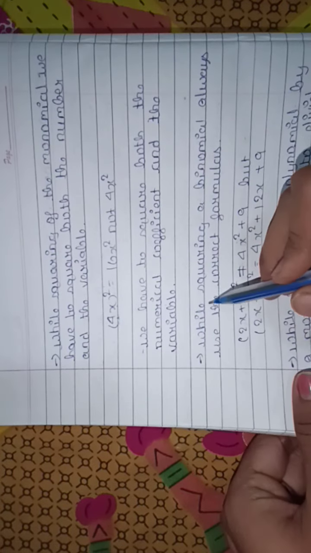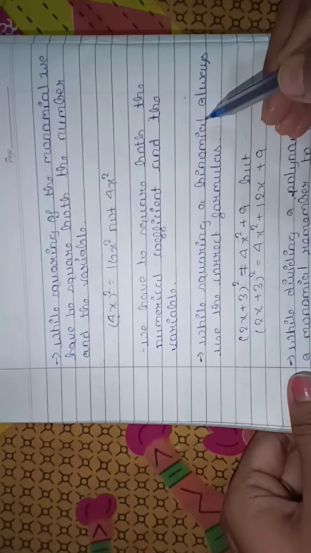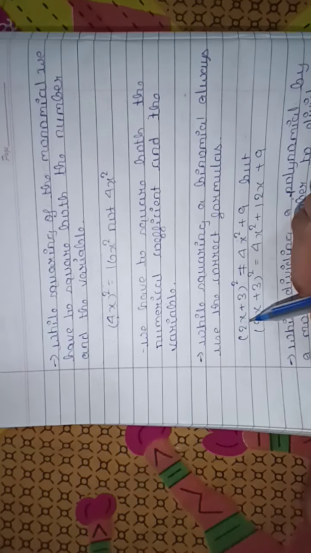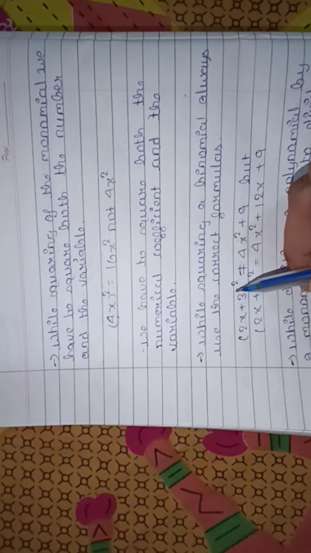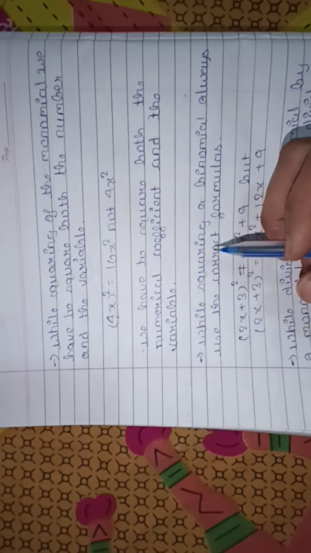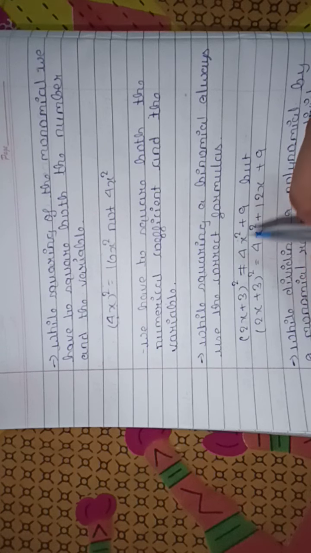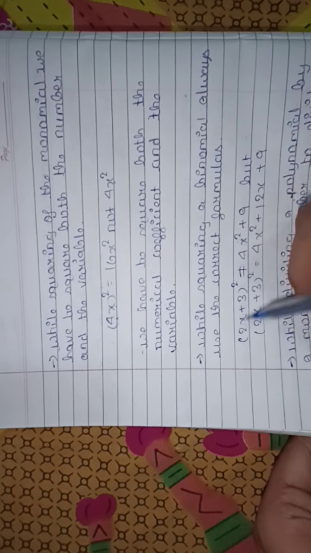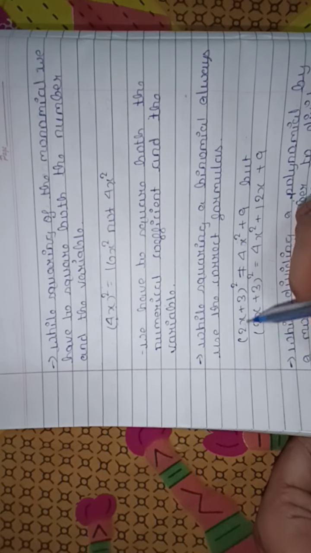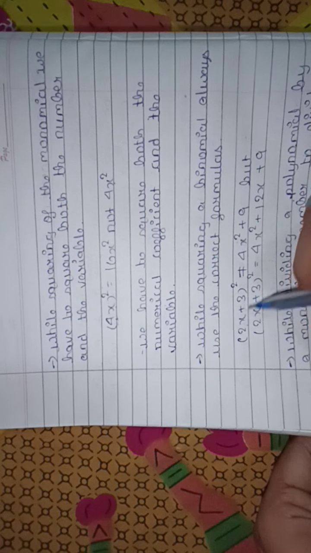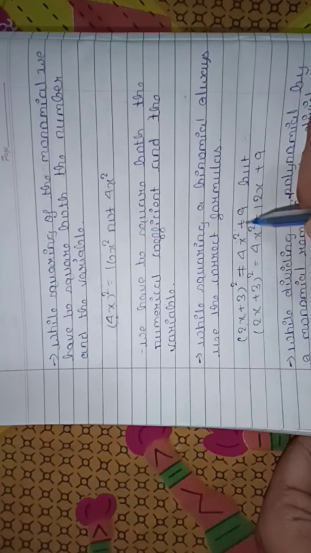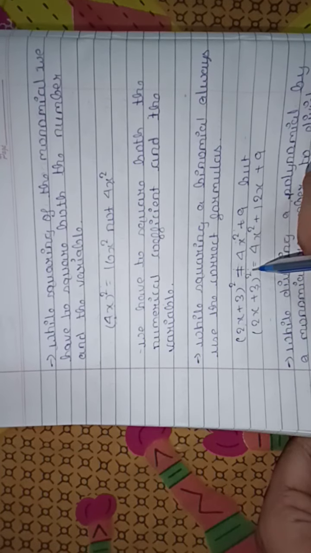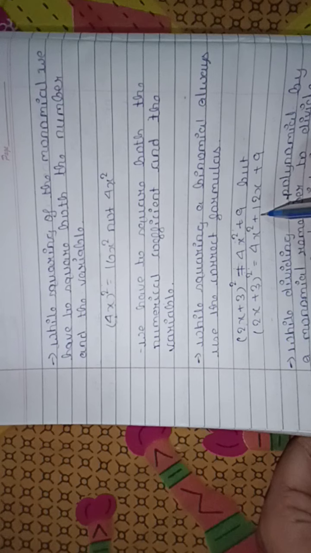Next error can be, while squaring a binomial, always use the correct formulas. While squaring binomials, you know a plus b the whole square. What is the formula of a plus b the whole square? It is a square plus 2ab plus b square. So this formula will be used here. But instead, if only the squaring of these two terms is done, that is 2x plus 3 the whole square is 4x square plus 9, this is wrong. The answer should be 4x square plus 12x plus 9.